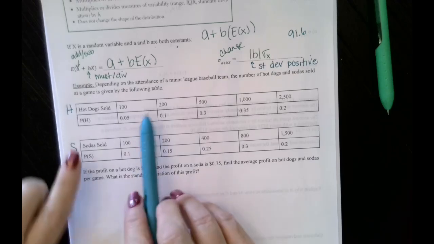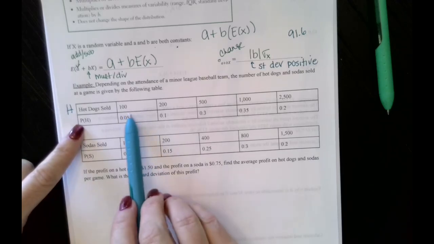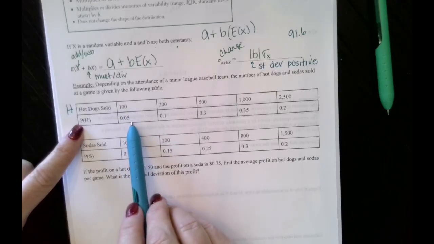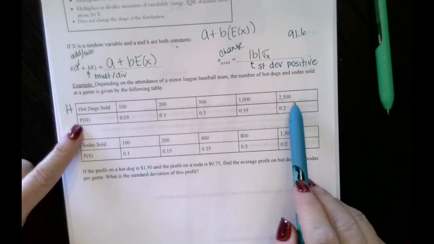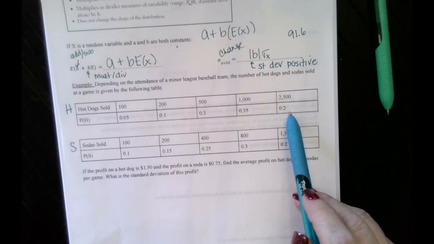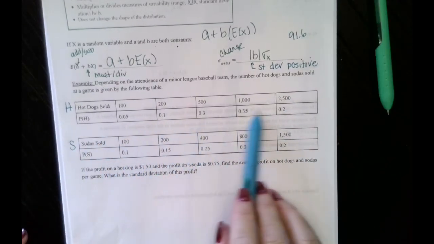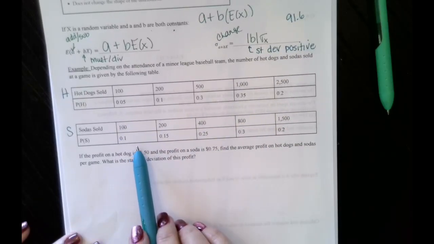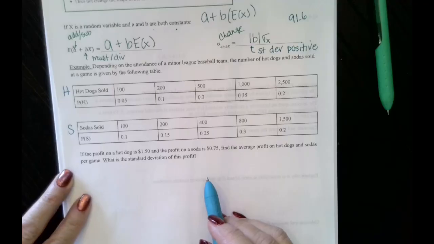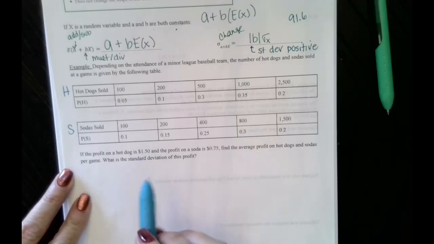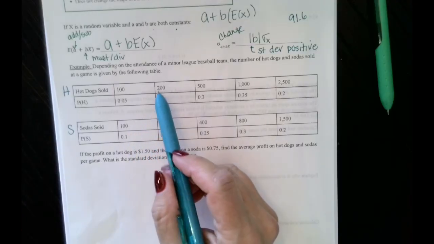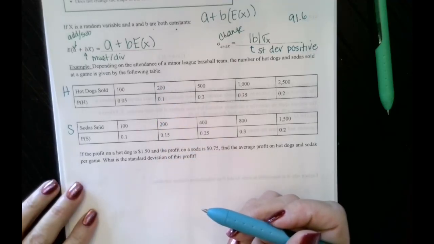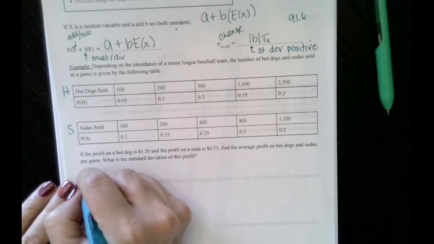So here's what they have. At a game, they sell 100 hot dogs. The probability of them selling 100 hot dogs is 0.05. The probability of selling 2,500 hot dogs is 0.2. That's where these values come from, the probability of them selling these, and then our sodas sold. So if I'm going to randomly select a day, depending on attendance, what does that look like in terms of how many hot dogs I'm going to sell?